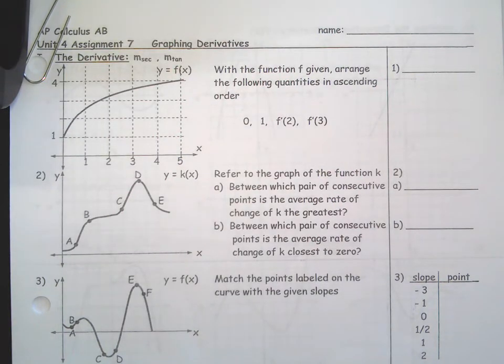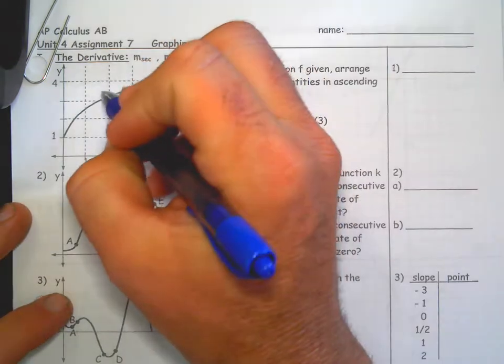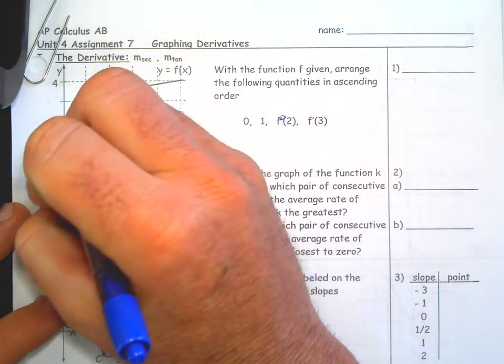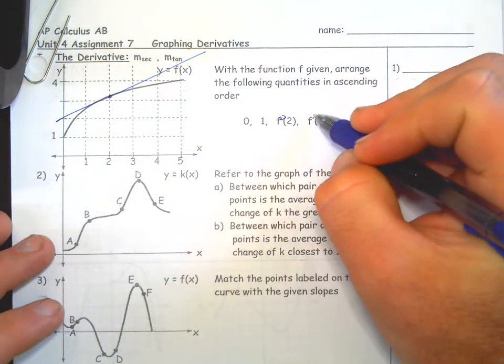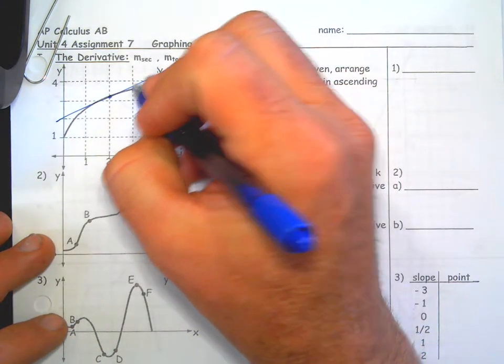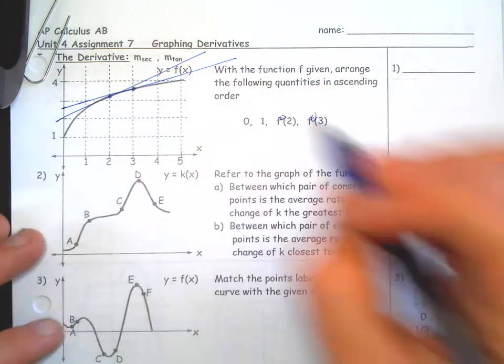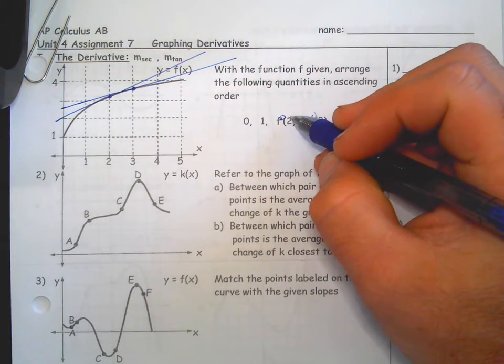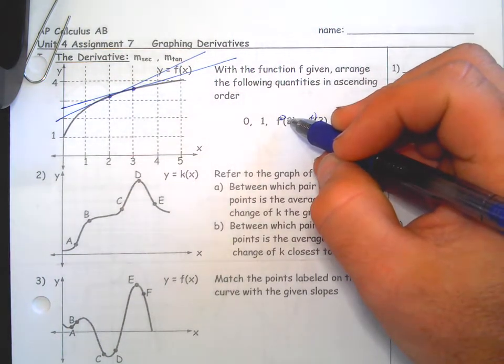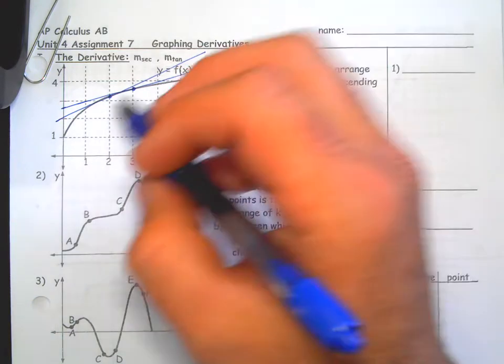So, with the function f given, arrange the following quantities in ascending order. 0 and 1 are just values. Prime means the slope at 2. Kind of sketch a tangent line. Slope at 3. Now, I would say that these are definitely less than a slope of 1. Slope 1 would be like a 45-degree angle, right? That'd be like this.